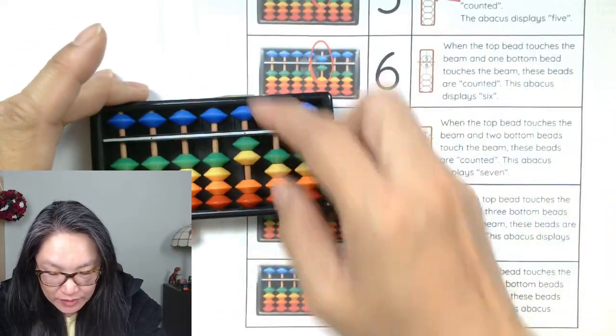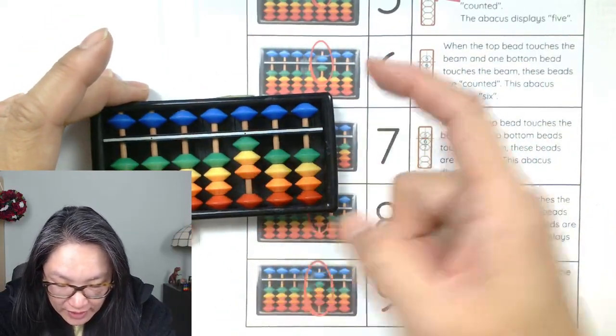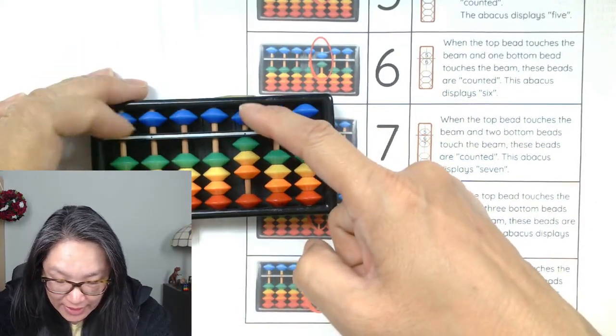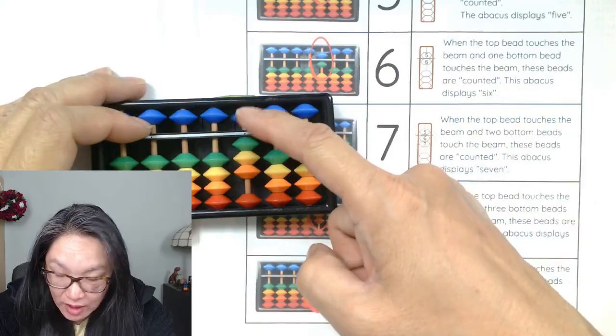So let's see what happens when we do 3. We have 1, 2, 3, and then I add the 5. We have 8. So notice when I add the 5, this is always going to be the 5. The top bead will always be 5.